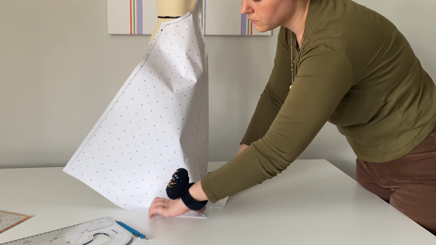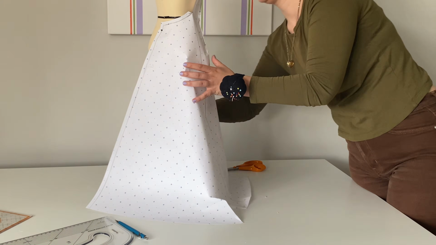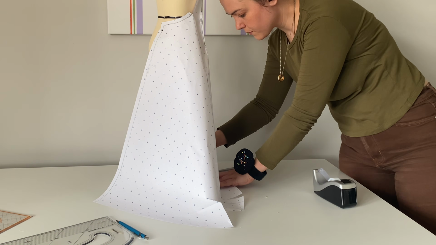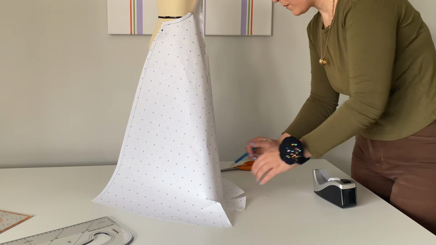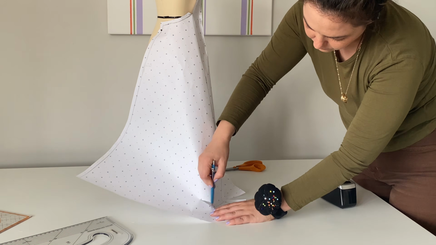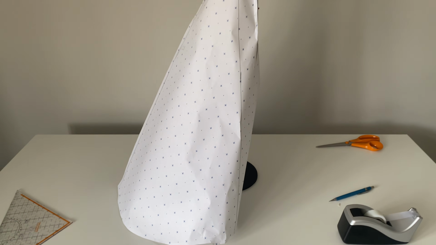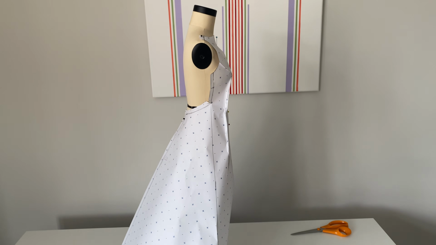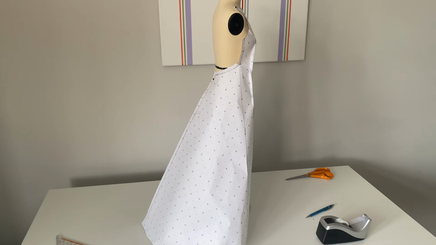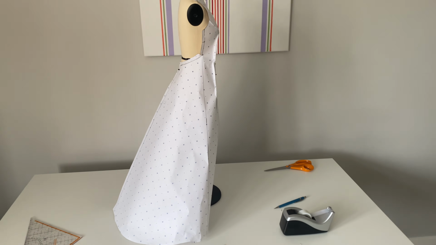Here I feel like I added a little bit too much, so I'm just trying to level the hem already on the paper pattern. I'm just making sure it hits the floor, and then I drew my line, and this is like a first draft for the dress and how it goes so far.